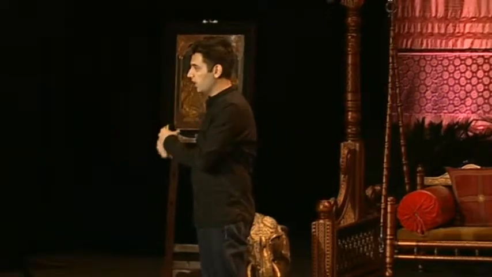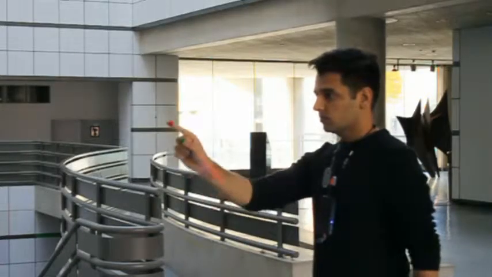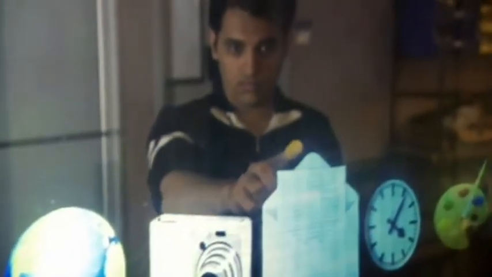You can start using any surface, any wall around you as an interface. The camera is actually tracking all your gestures. Whatever you are doing with your hands, it's understanding that gesture. And if you see, there are some color markers that in the beginning version we were using. You can stop by a wall and start painting on that wall.